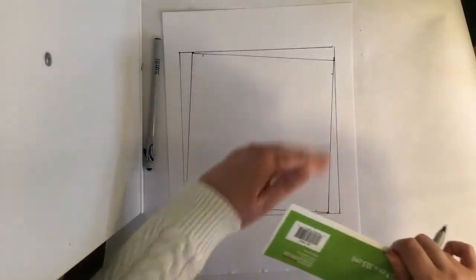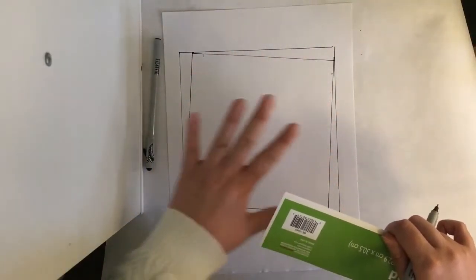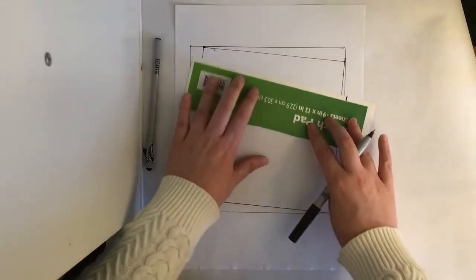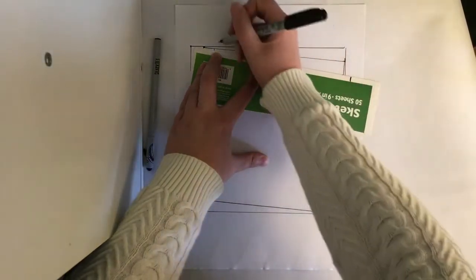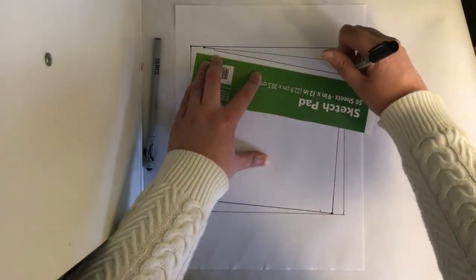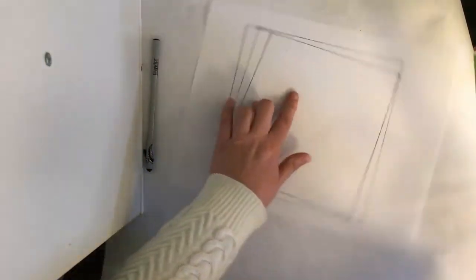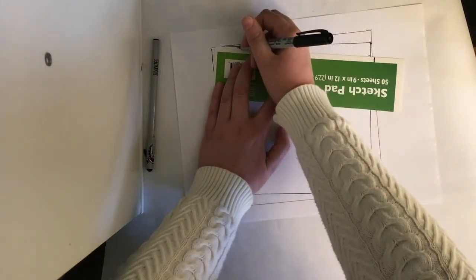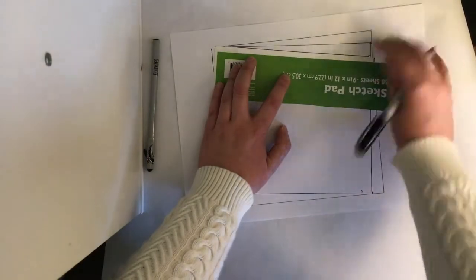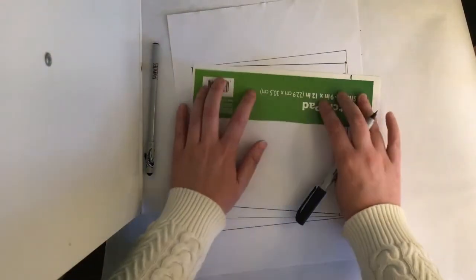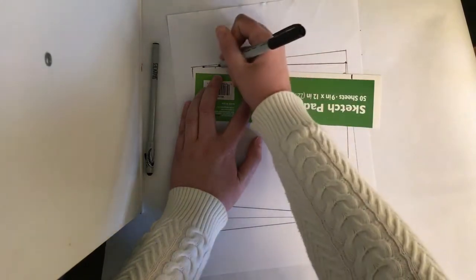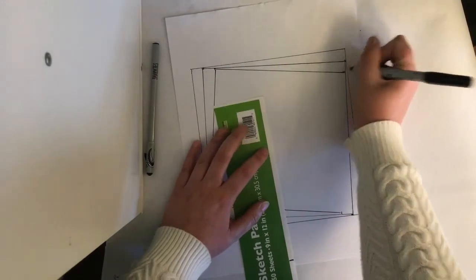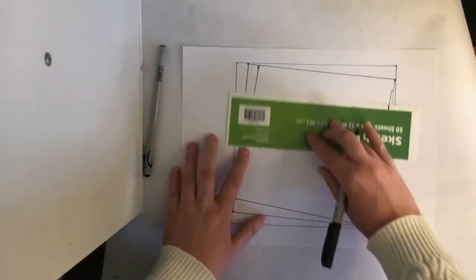I'm going to keep making more lines until my paper is so full that I can't do any more. And from here on out, I'm always going to start up in the top corner, dot to dot. With each new connection I make, I'm going to rotate my paper. I think that just helps me keep track of everything so I don't get all messed up. There's a lot of lines going on here. There's a lot of dots. It's easy to get tripped up on. Follow my own directions.